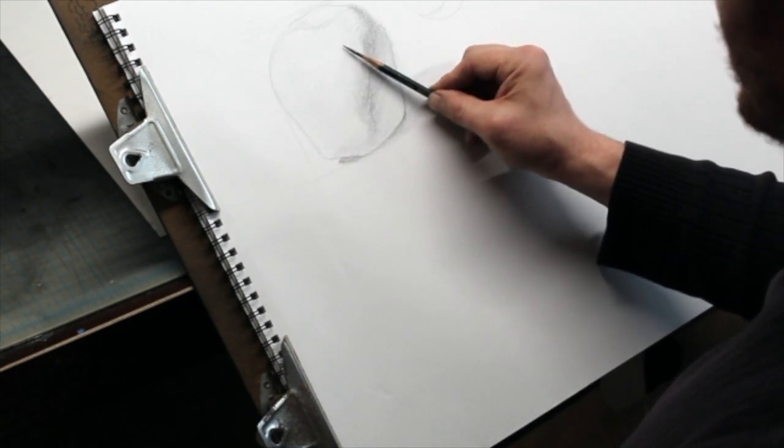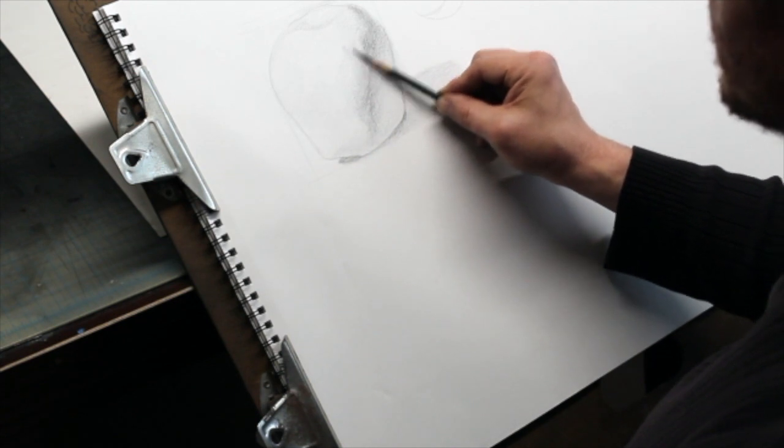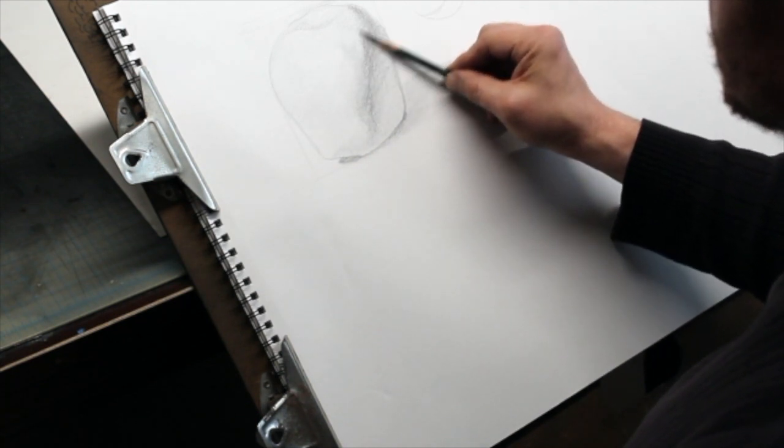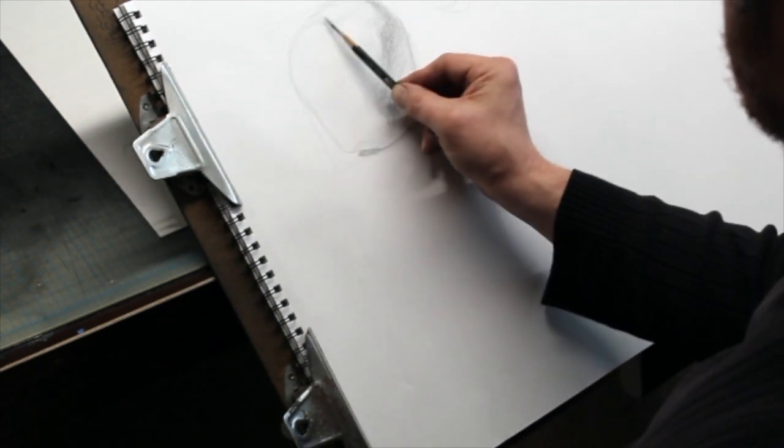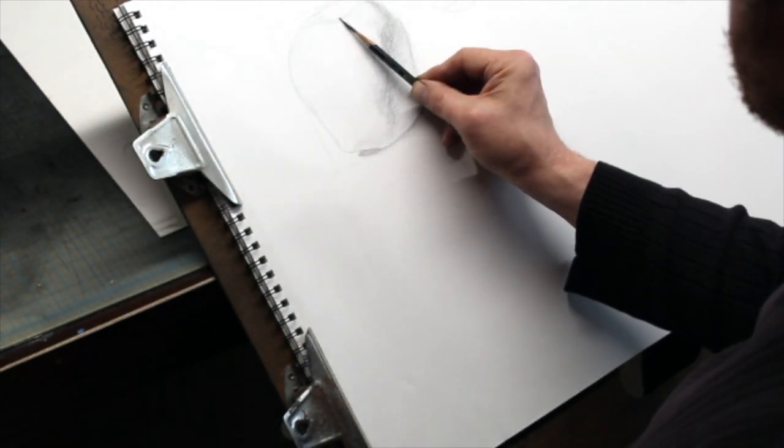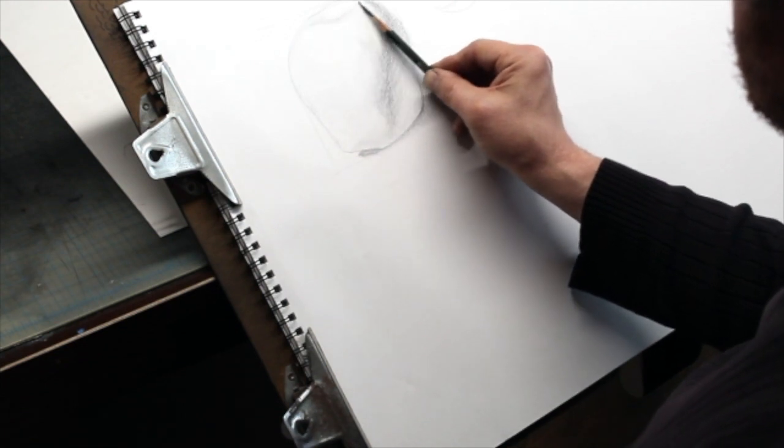There's a little bit of texture on the apple. This might be a good time to start putting it in. Right, all that stuff is halftone. Don't make it too dark. That's going to punch through the form. It's going to make the forms look like there's some kind of cutout shape in them.